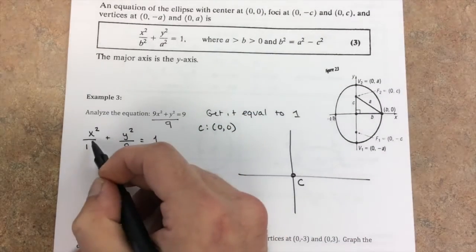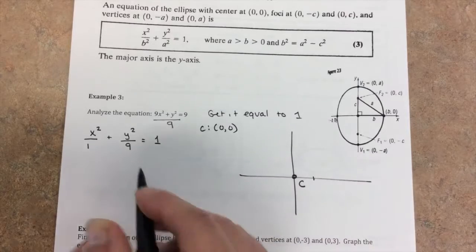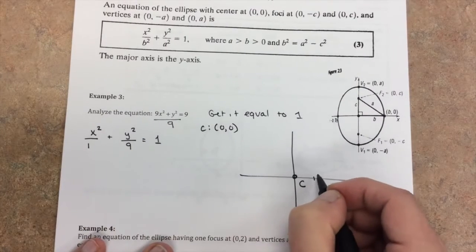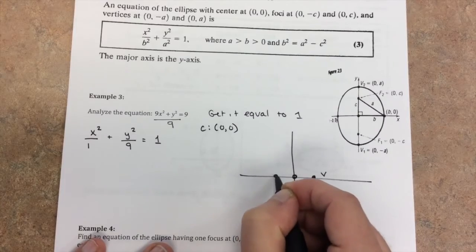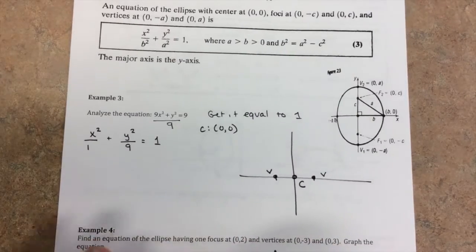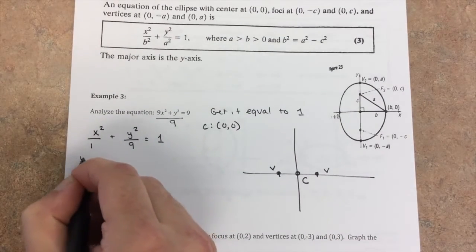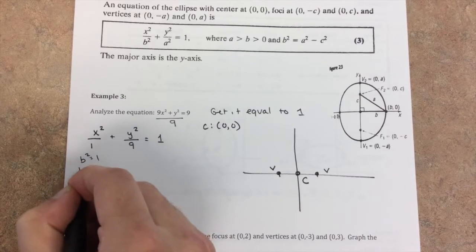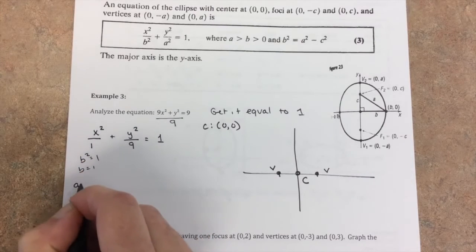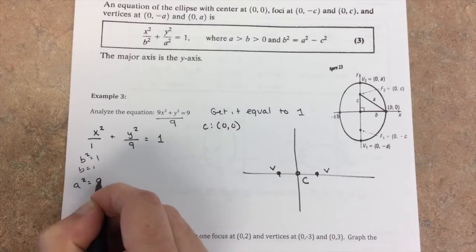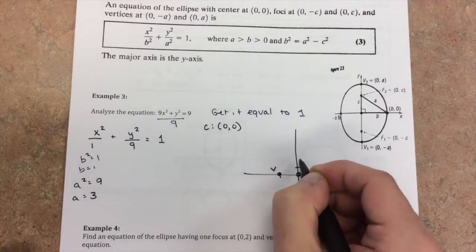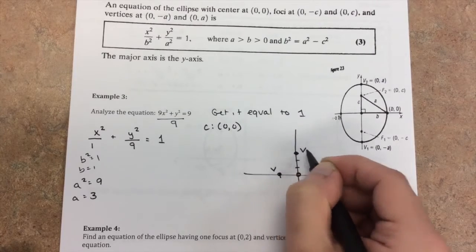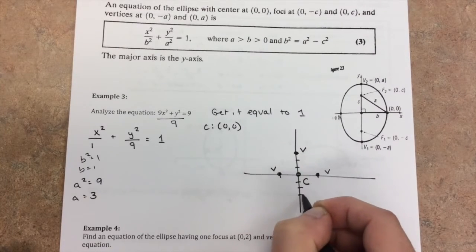Now, this means we go 1 to the right, that's one vertice. If we go 1 to the left, that's another vertice. So our b squared equals 1, so b equals 1. Our a, which is our bigger number, is 9. So a equals 3. So we go 3 up on the y, and we go 3 down on the y.